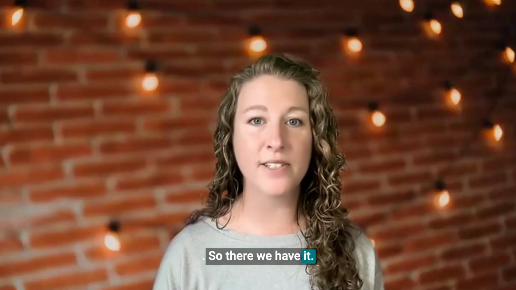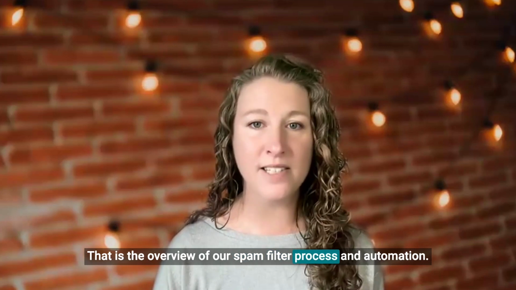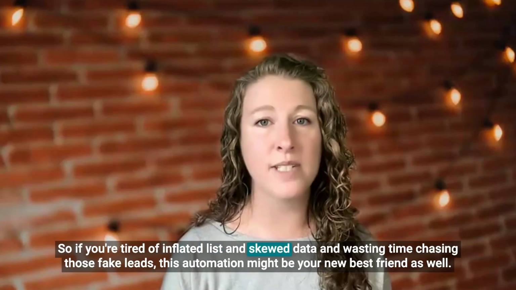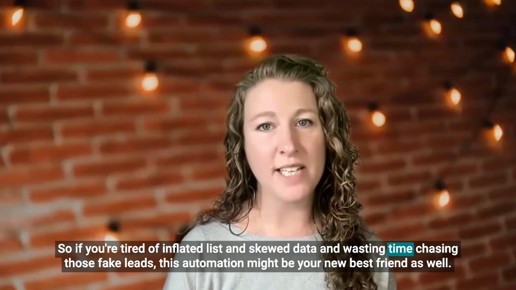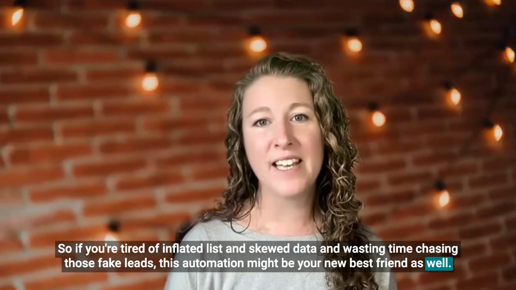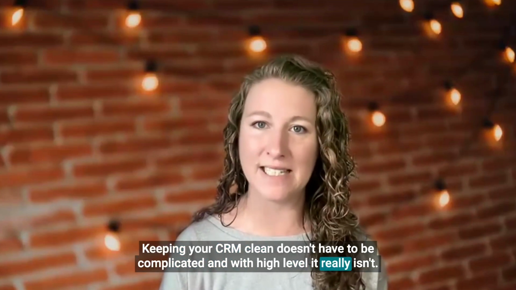So there we have it. That is the overview of our spam filter process and automation. So if you're tired of inflated lists and skewed data and wasting time chasing those fake leads, this automation might be your new best friend as well. Keeping your CRM clean doesn't have to be complicated, and with GoHighLevel, it really isn't.